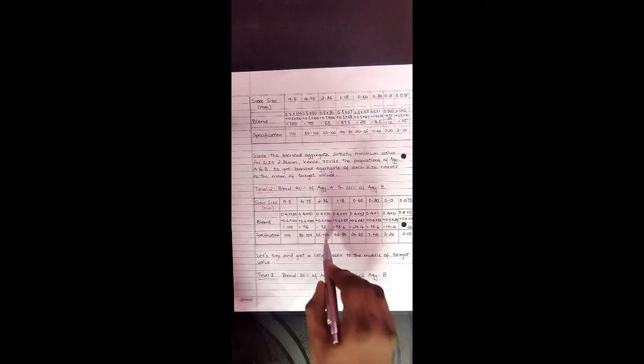Even if we look at 2.36 mm, the aggregate blend value is not almost near to the middle of the target, or middle of the specification, but it is also not the minimum. It has improved. So in the next trial, we'll try to achieve a value which is nearer to the target value.